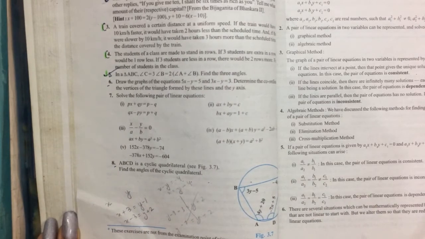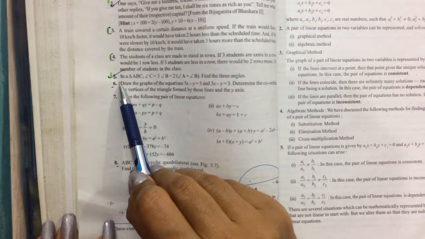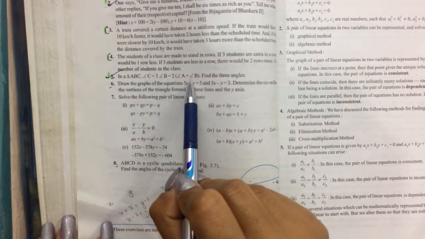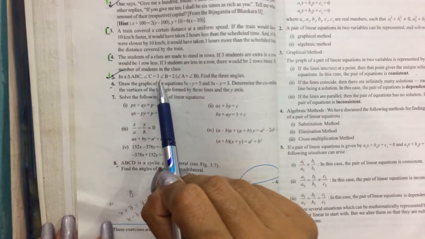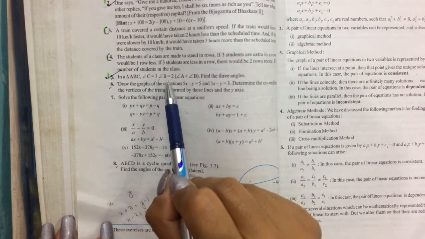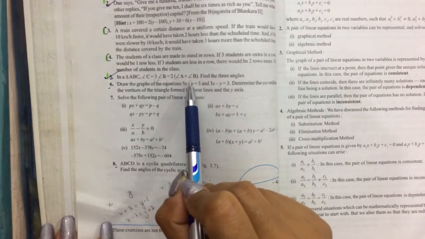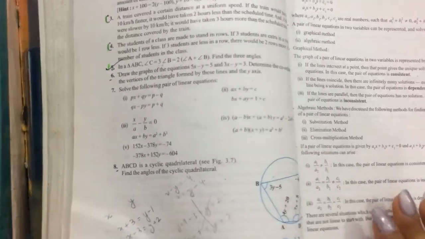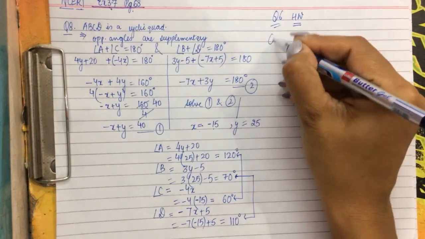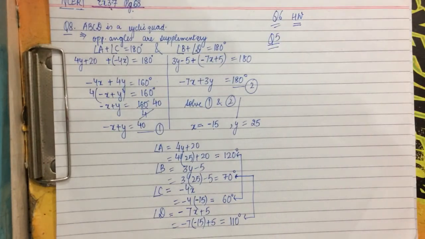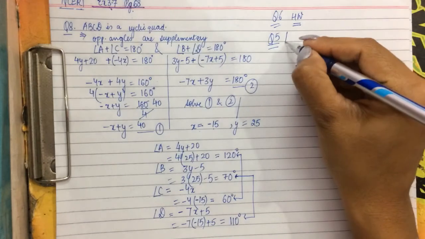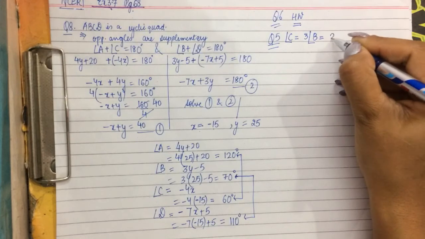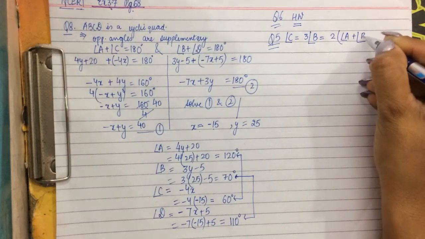Then question number 5. In a triangle ABC, you've been given this relation. Angle C equals 3 times angle B, equals 2 times, in the brackets, angle A plus angle B. Let's note this down. You have to find out the 3 angles. Question number 5: angle C equals 3 times angle B equals 2 times angle A plus angle B.